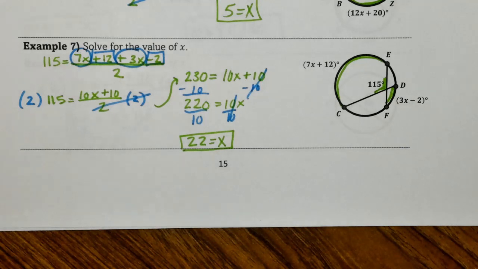Okay, please research other videos if you need to on angles of intersecting chords, or ask your teacher if you have any questions.